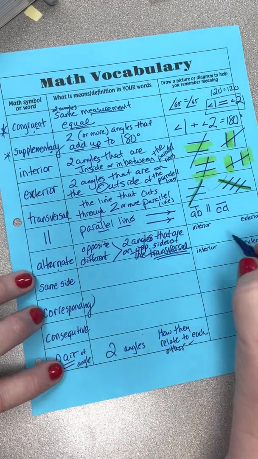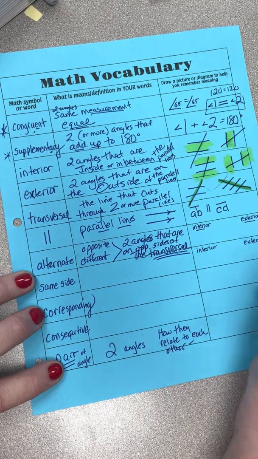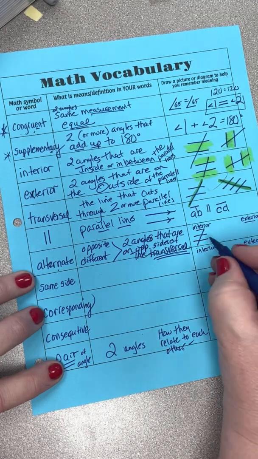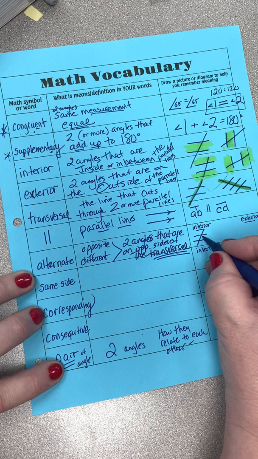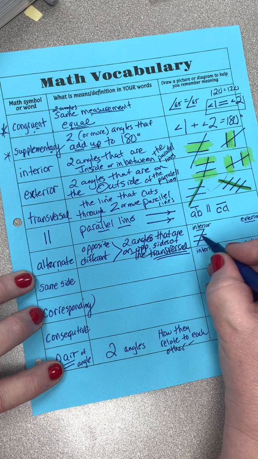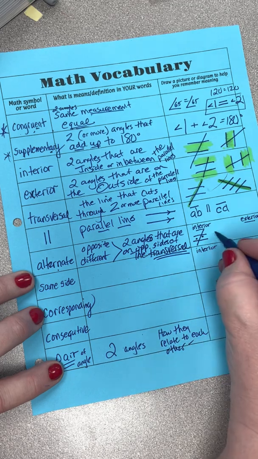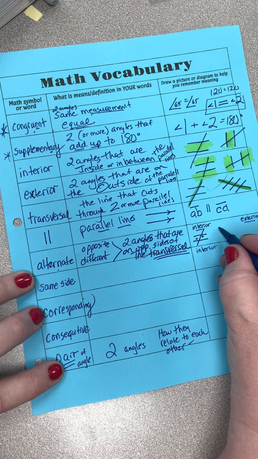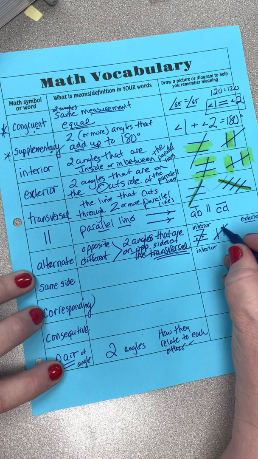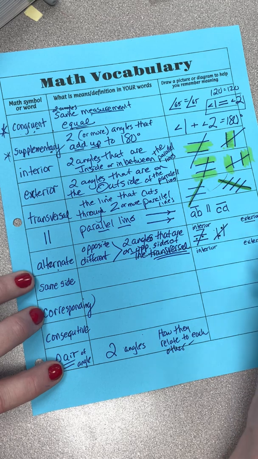Okay, so we have alternate interior and exterior. Let's draw an example of interior. Okay, those are going to be, if I draw one here, that's the interior. The other one has to be on the interior, and it has to be the opposite. So this is on the right, this one will be on the left. I could also do, okay, if I do one on the left here, I've got to do one on the right here.